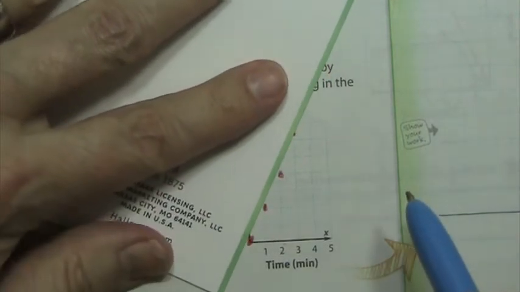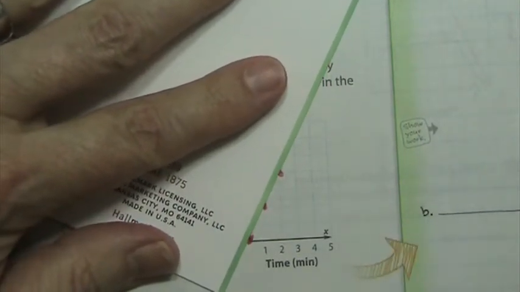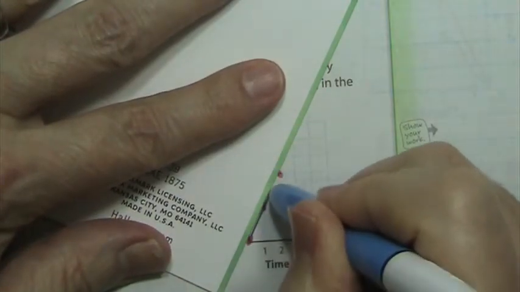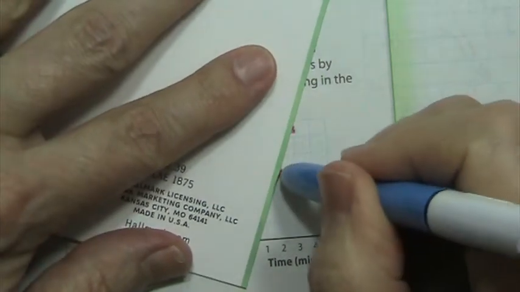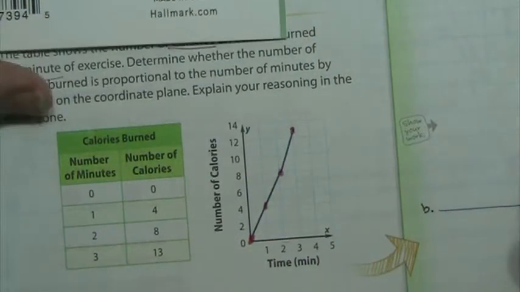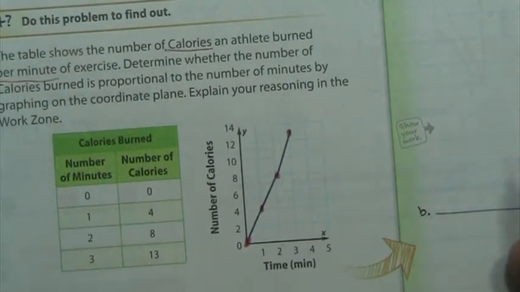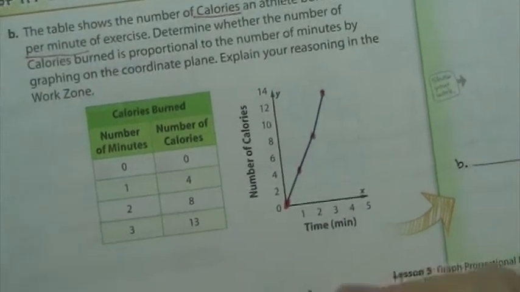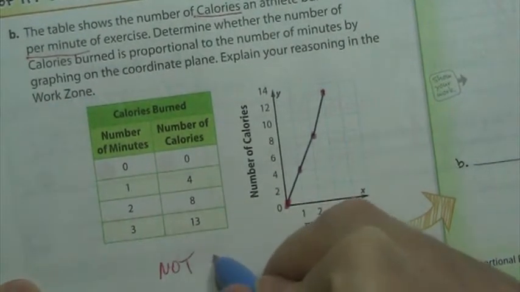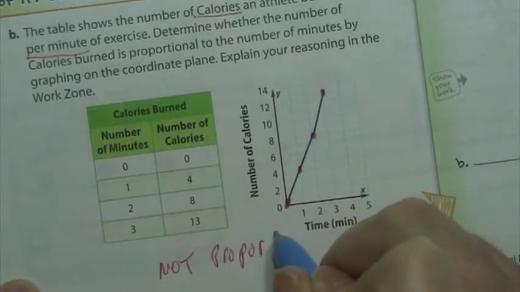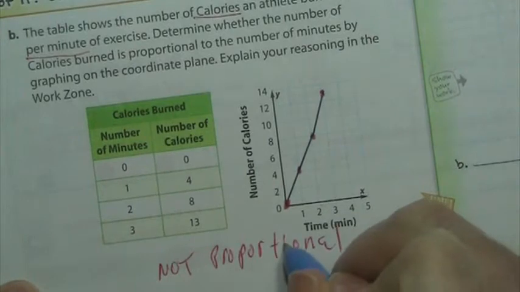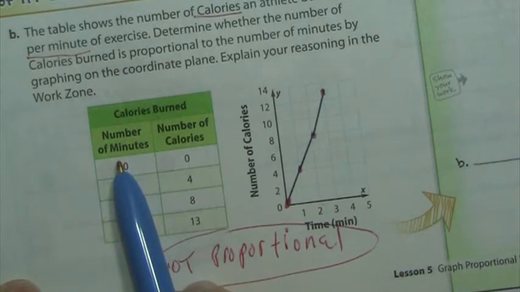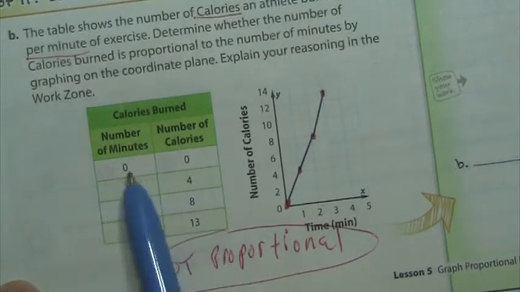All right, so look, I'm going to make a straight line, or I'm going to connect these dots anyways. Look at that when I connect them. It's not quite straight, is it? It's very close, but it's not proportional. The calories and the minutes are not proportional.